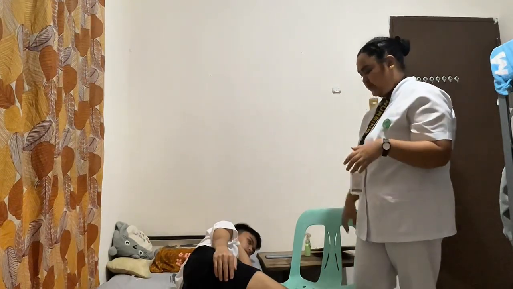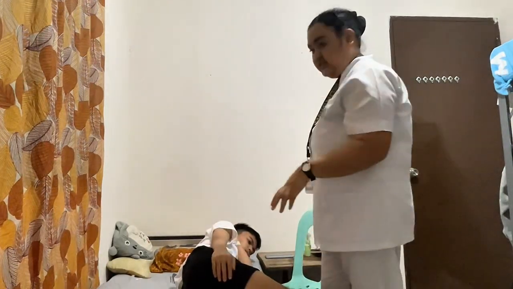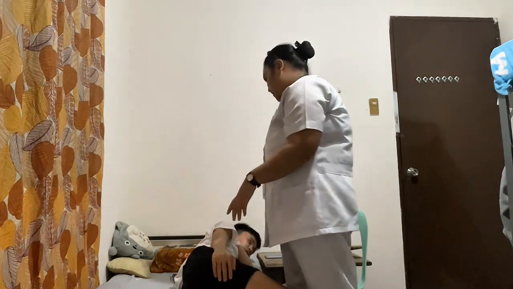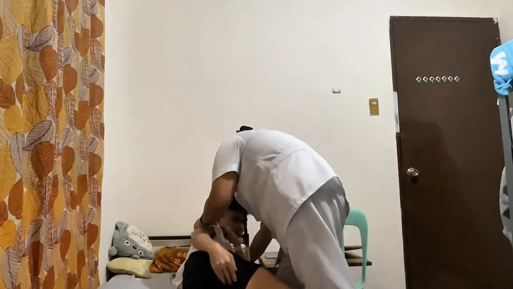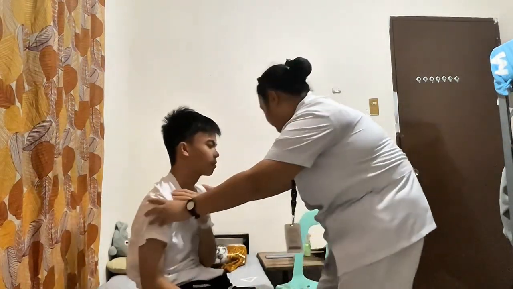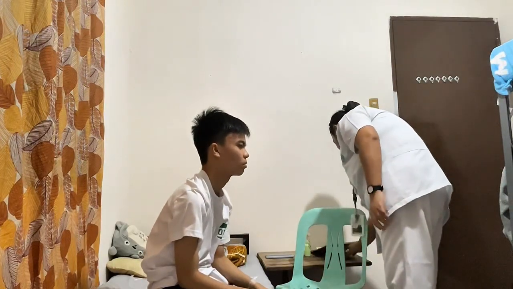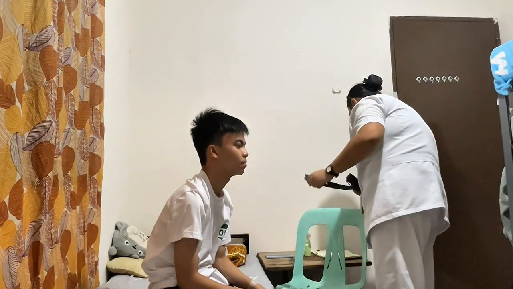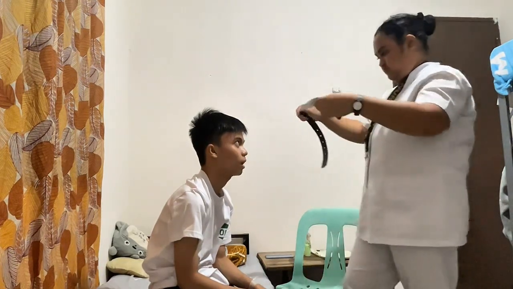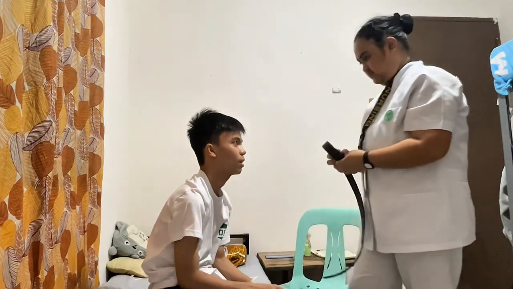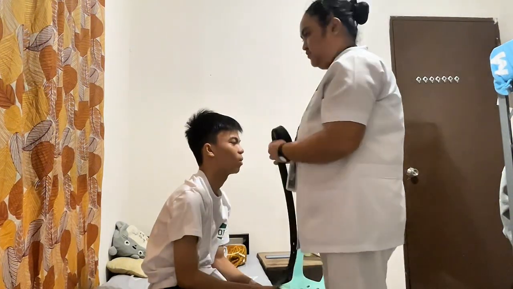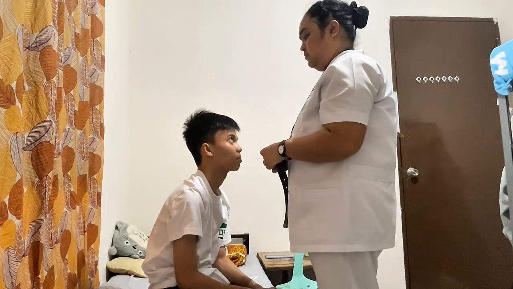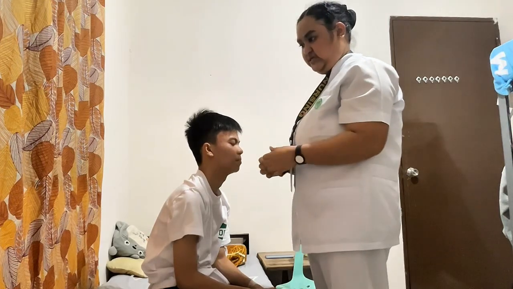Next is to lift the patient and put the transfer belt on the lower part of the ribs of the patient. First, I will ask the patient to put his hands on my back before I place the belt.